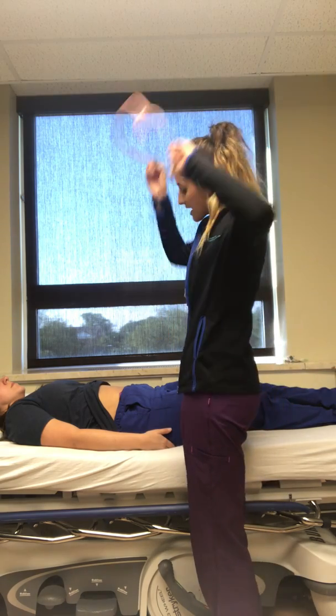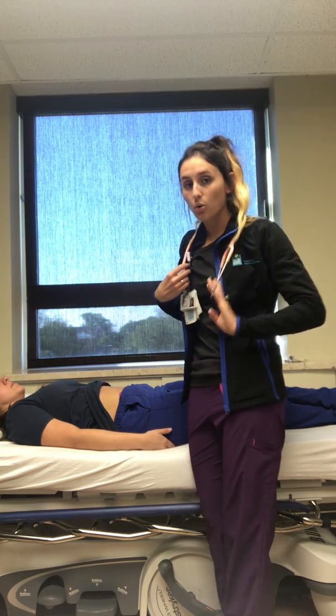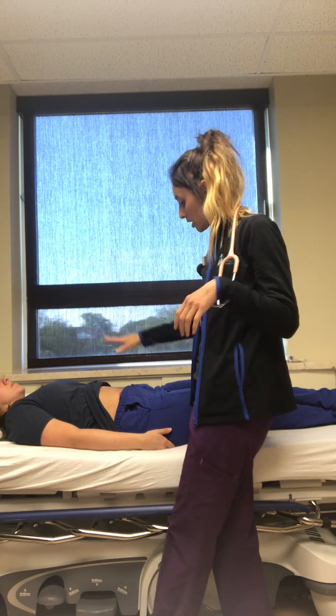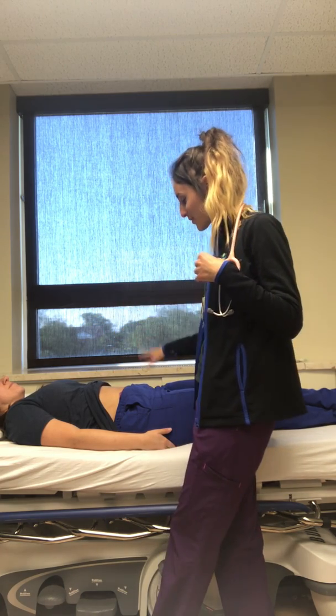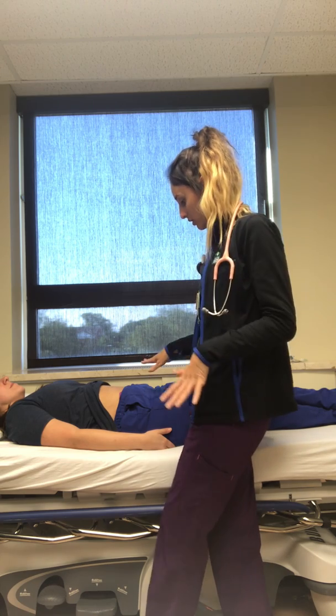Good, so she has active bowel sounds in all 4 quadrants. Her right upper quadrant, her left upper quadrant, her left lower quadrant, and her right lower quadrant.